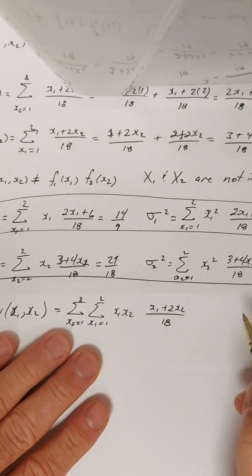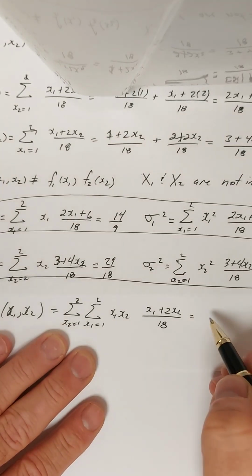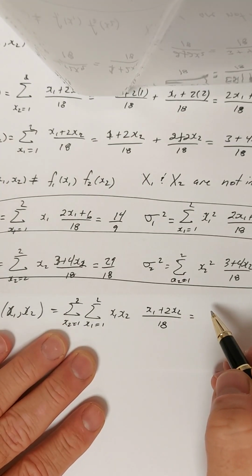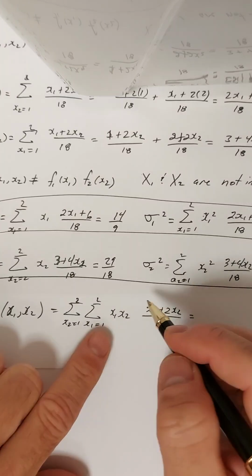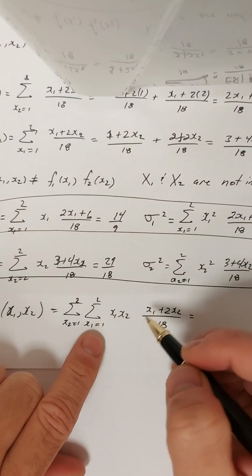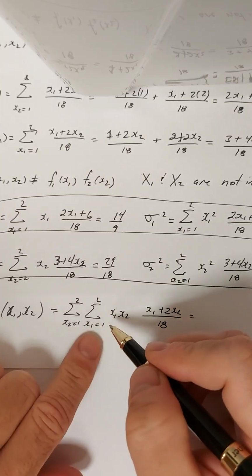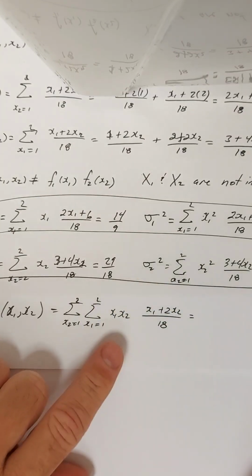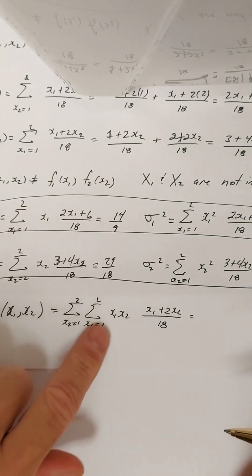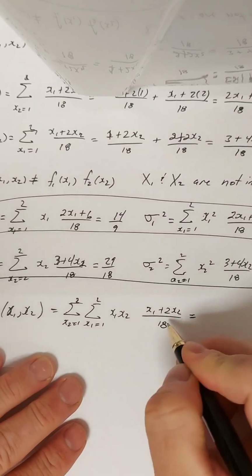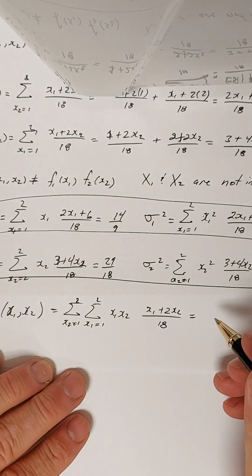If we put all these numbers in, I think the easiest way for me to think about it is to hold x1 at 1 and run over x2, then let x1 equal the next one and let x2 run again. That's usually how I make sure I get all the values and try not to let it get too confusing.